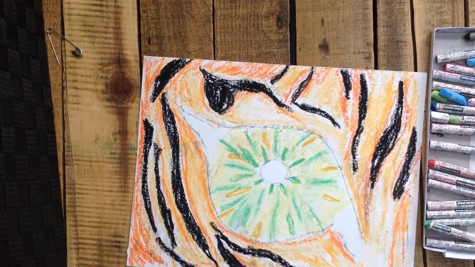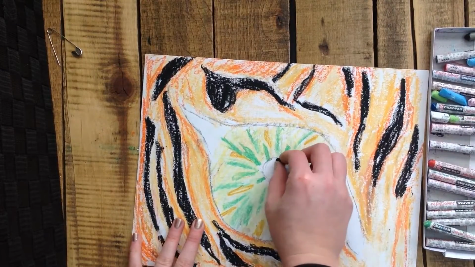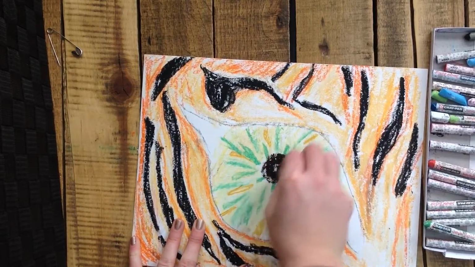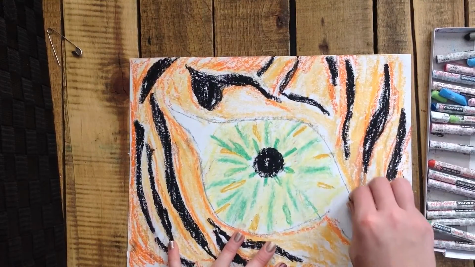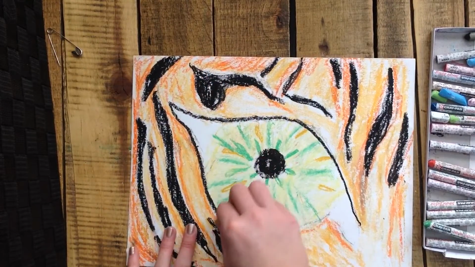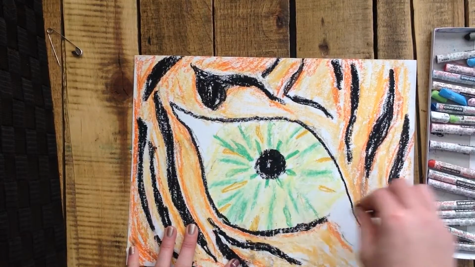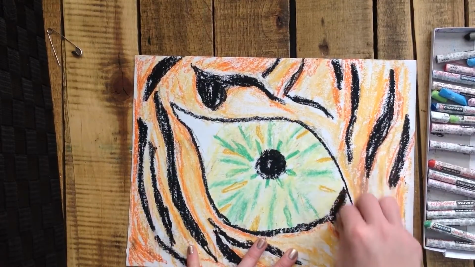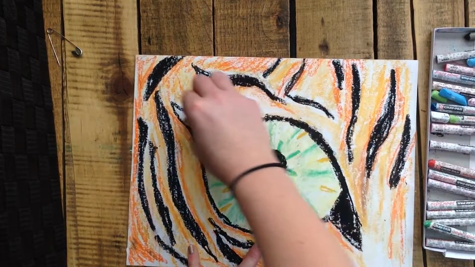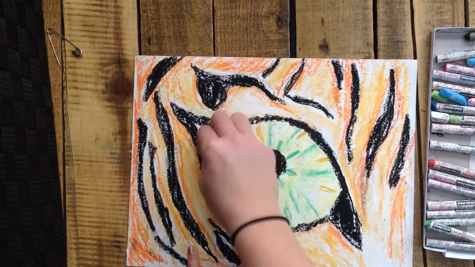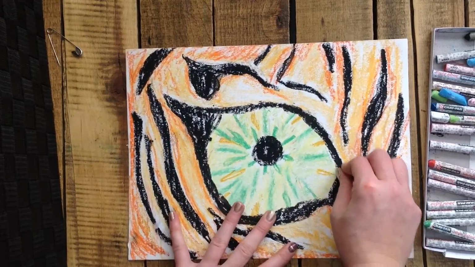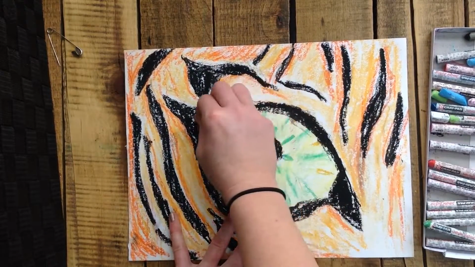blend. And then my last step is to take my black and outline everything, and I'll just start by filling in my pupil here with black, pushing nice and hard, and then I will go ahead and outline around the eye with the black, and this can overlap over the colors that I did with the green and the yellow. And this is a thicker outline with the black that I'll be doing to make his eye really stand out. Even more up top here.